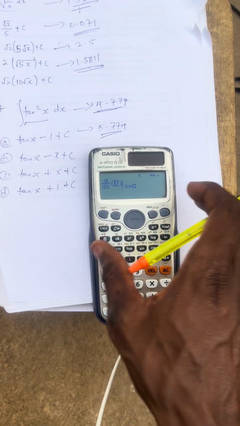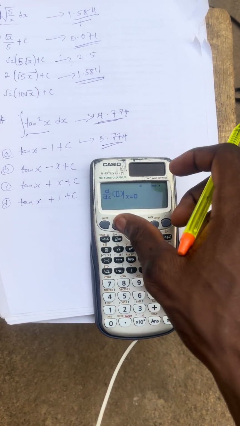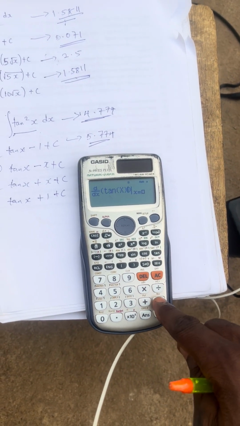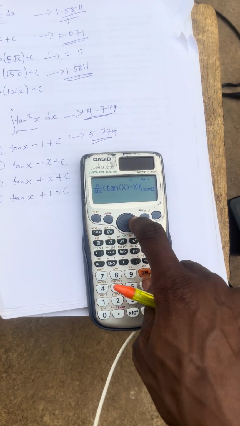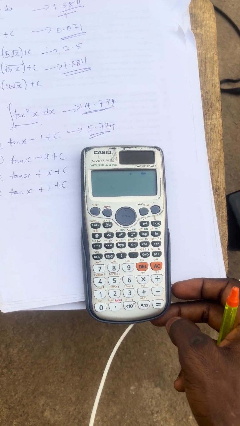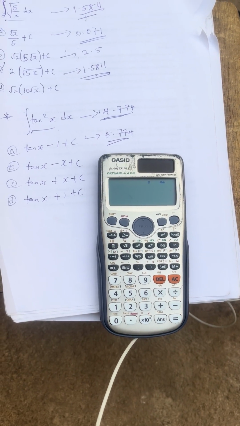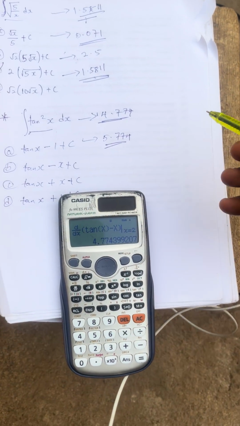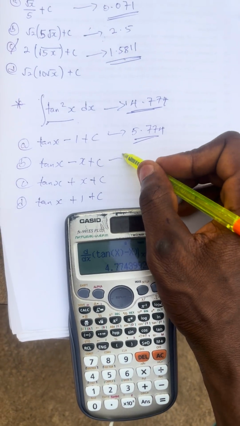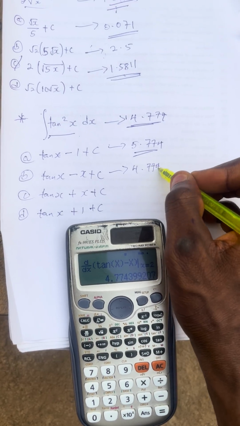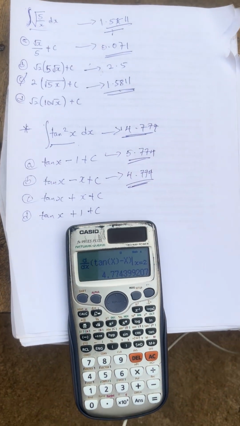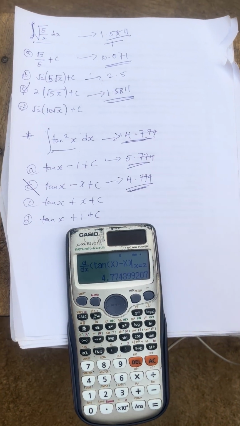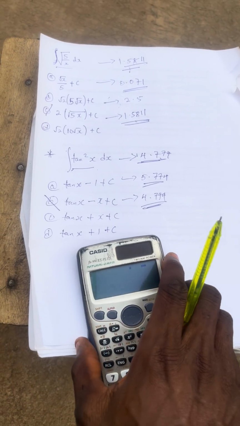Then option B. Option B says tan x minus x. So press tan, then don't forget alpha x, close the bracket, then minus alpha x again. Come to this place, you have the value of x to be 2, then press equals to. The value of your differentiation for option B is equal to 4.774. Now can you see that option B is the same thing with the question here? That shows that the correct answer for this is option B. Now, press AC or press on.